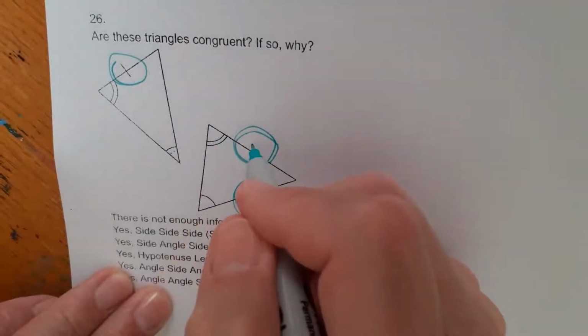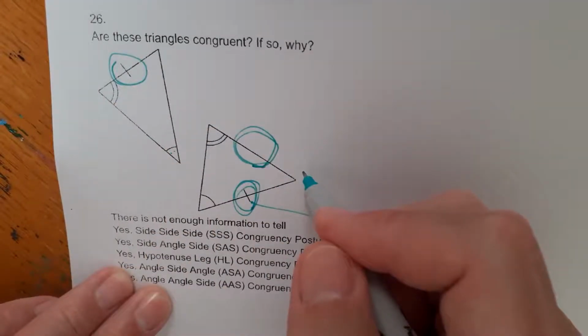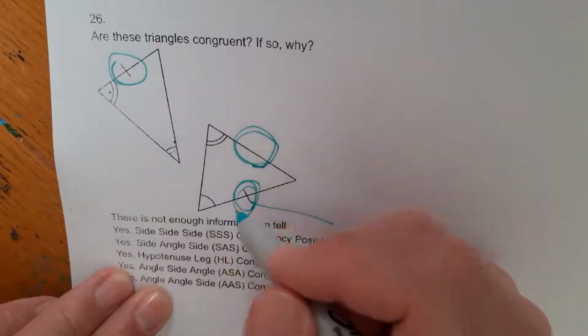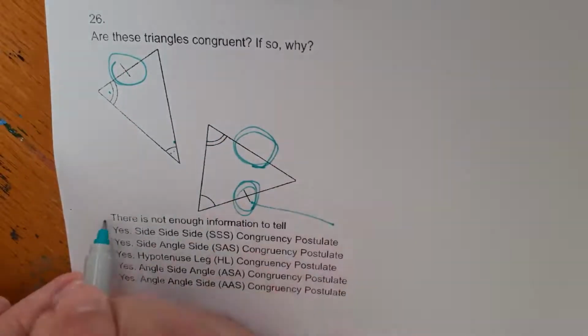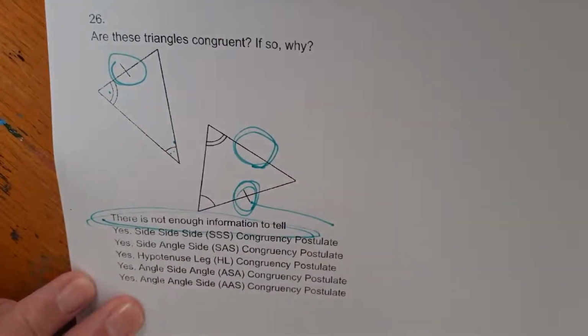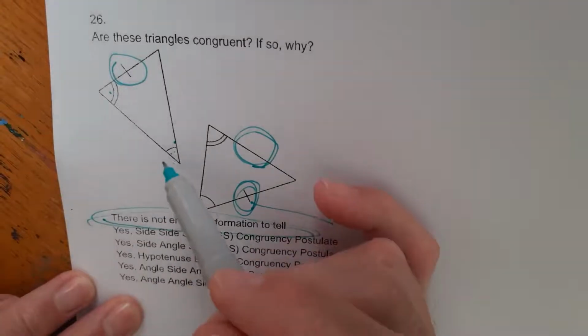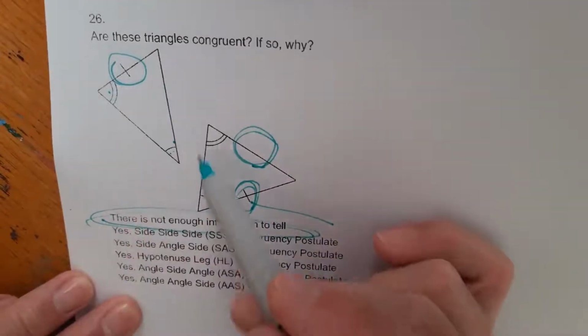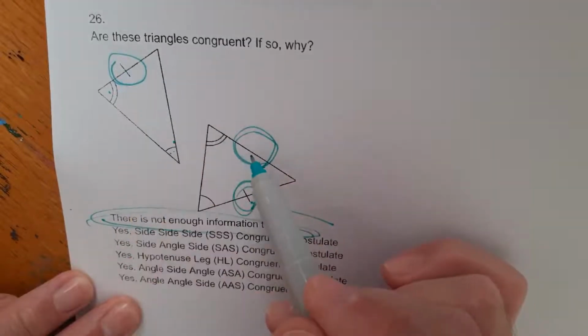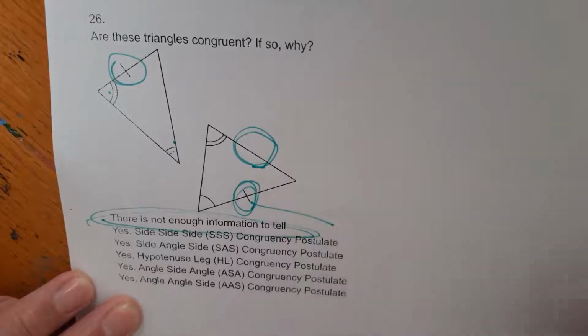This is not angle, angle, side because they're not the corresponding parts. So I have an angle, angle, side here, but it's a different angle, angle, side here. There is not enough information to tell. I can't use angle, angle, side unless it's corresponding parts. It has to match up in the order. So if I went 1, 2, 1, I would have to know this one was a 1 tick mark here to match that one. Otherwise, not enough information to tell.